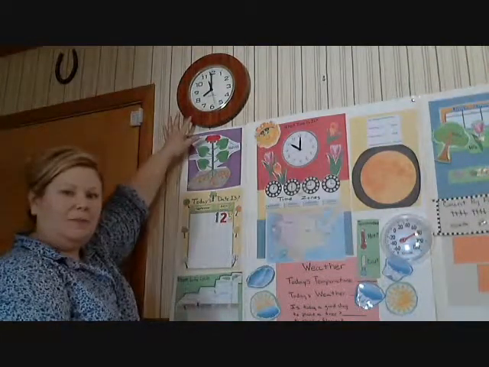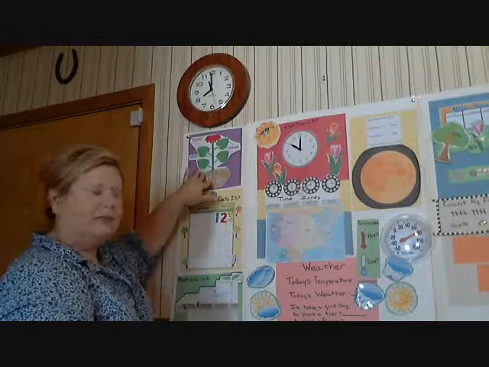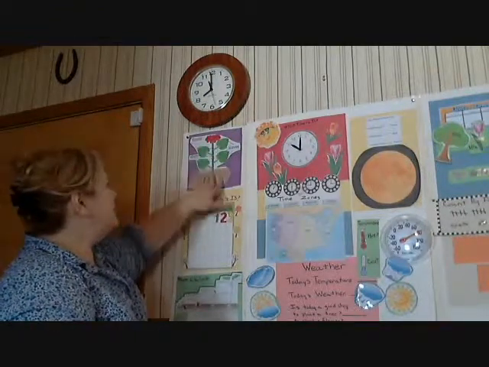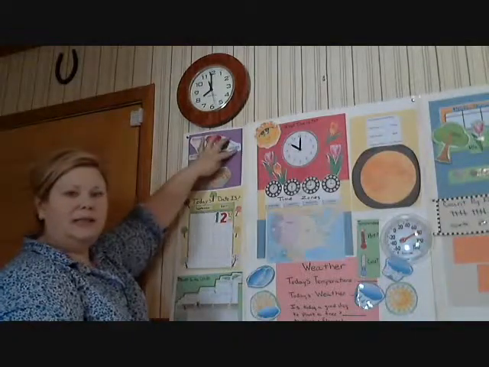We have our clock up here where we can tell our time. This is based on a plant life cycle. So we have a picture of a flower where we show the flower, the stem, the roots, and the leaves.